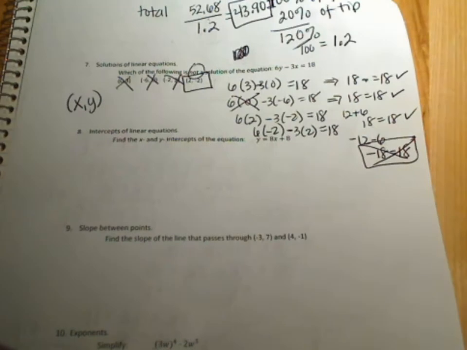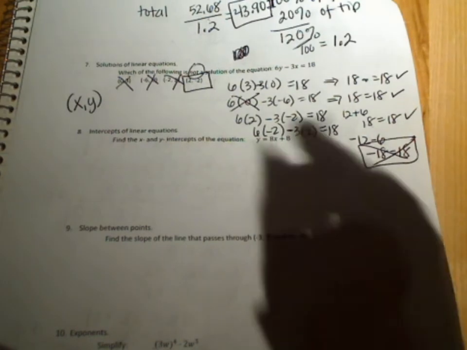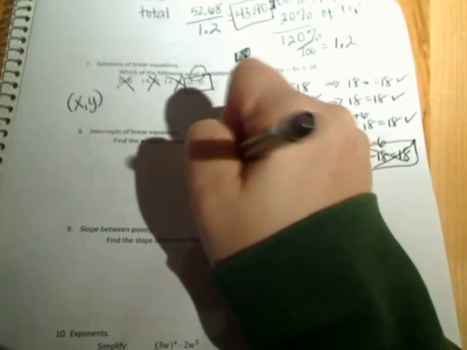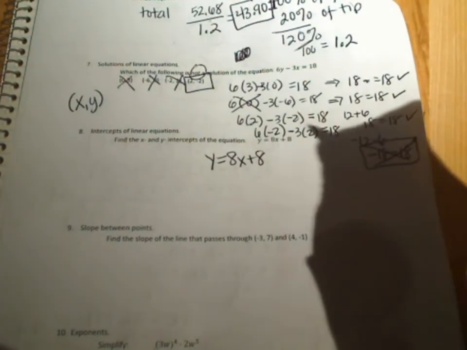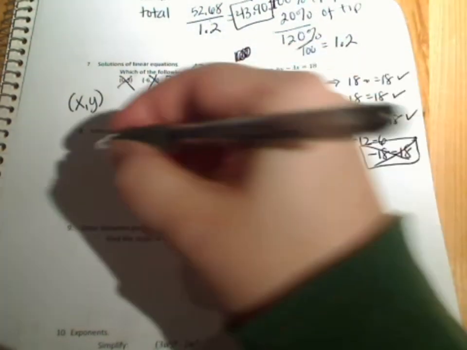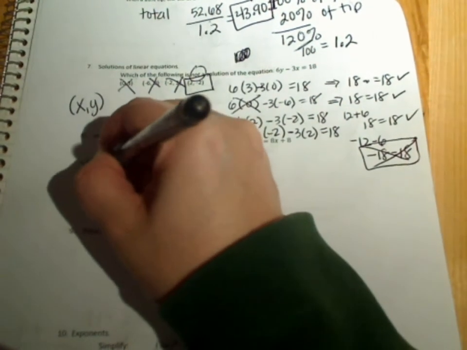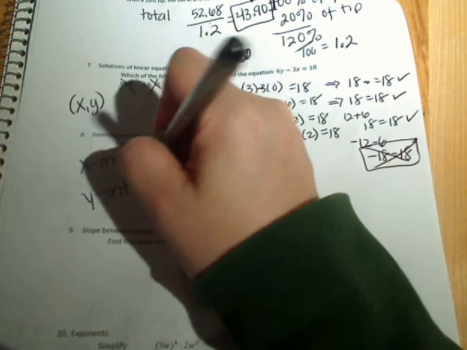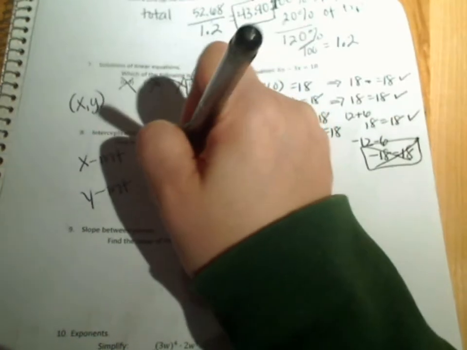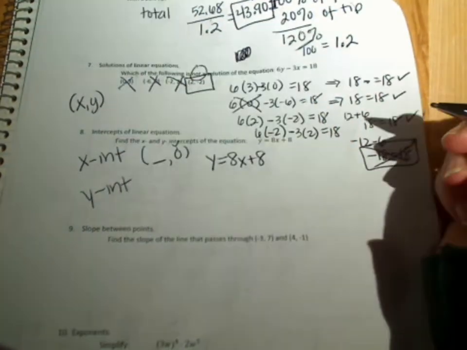Number 8, find the x-intercepts of the equation y equals 8x plus 8. Alright, we want both x-intercept and y-intercept. So if I'm doing your x-intercept, I need to figure out the x value when I know y is going to be 0.